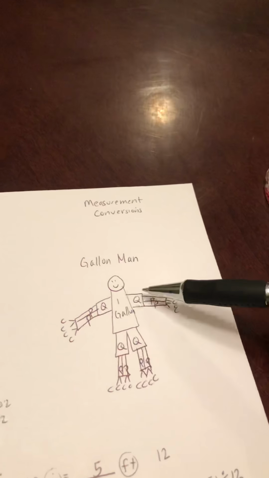And again, a very easy way to keep visuals of kind of the relative sizes of what's bigger and what's smaller. And kids have no idea about the difference in a pint and a quart and how big that really is. But this kind of helps them to see 2 cups in a pint, 2 pints in a quart, 4 quarts in a gallon. So, all right, thank you for watching.